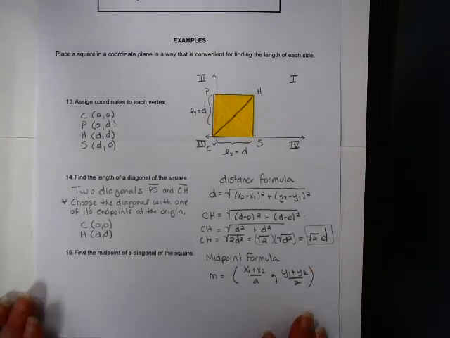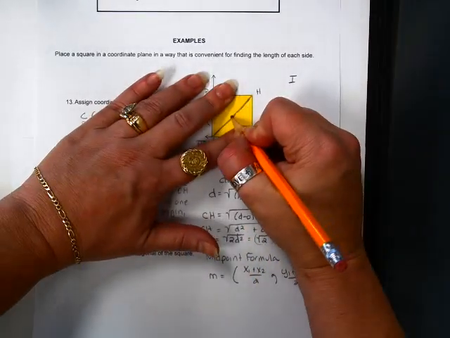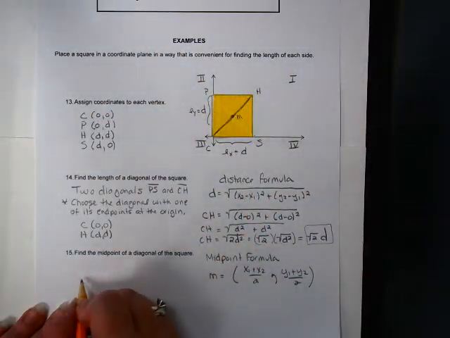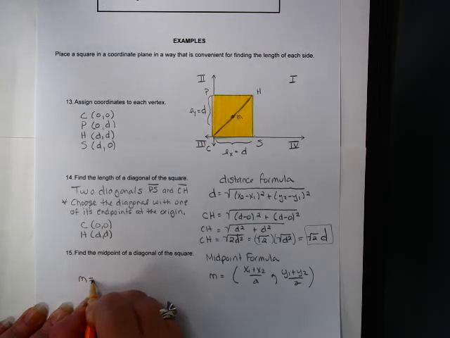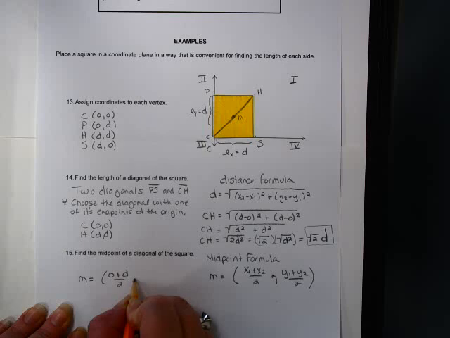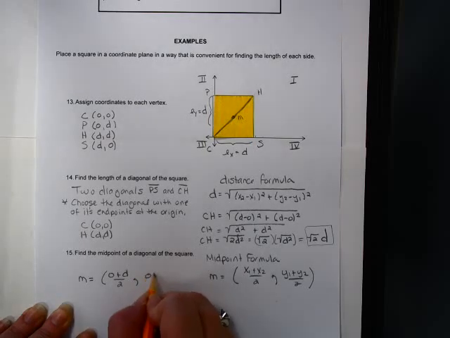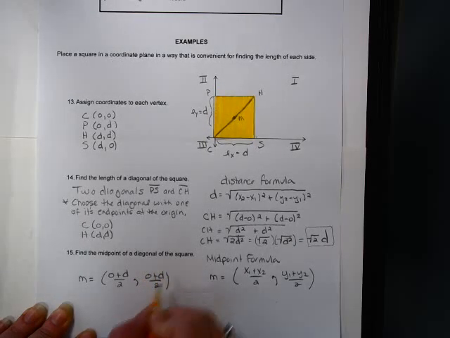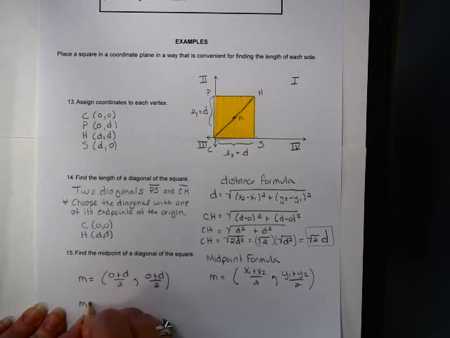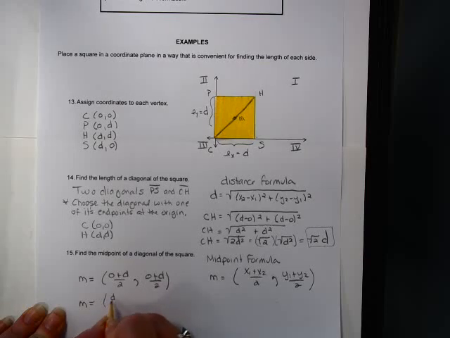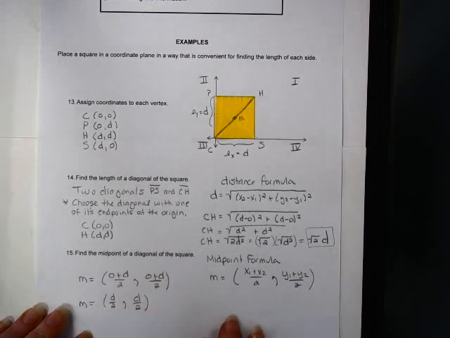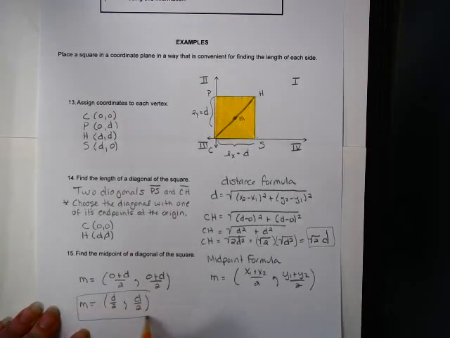Okay, so since we're going to label this M, the midpoint of CH, here M is going to equal 0 plus D divided by 2, comma, 0 plus D divided by 2, using those same points. So that means that M is at D over 2, comma, D over 2. And we are done.